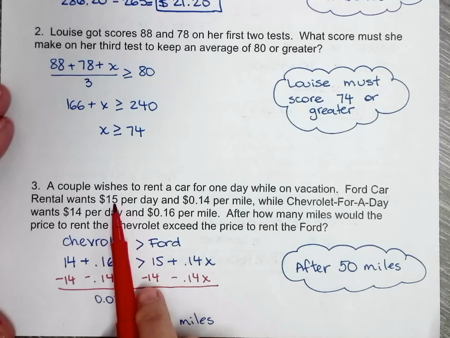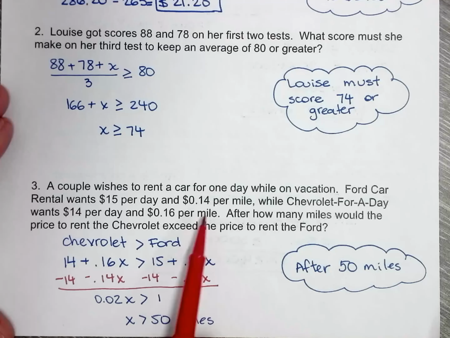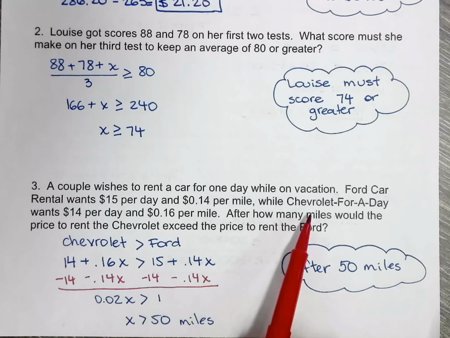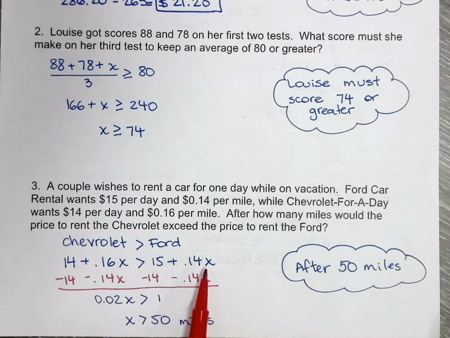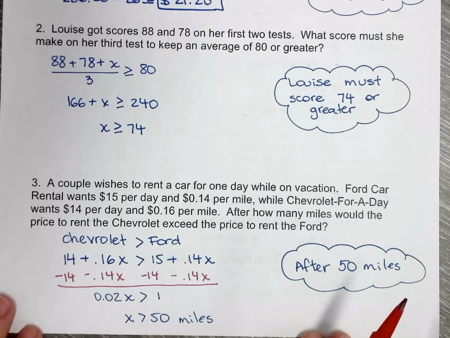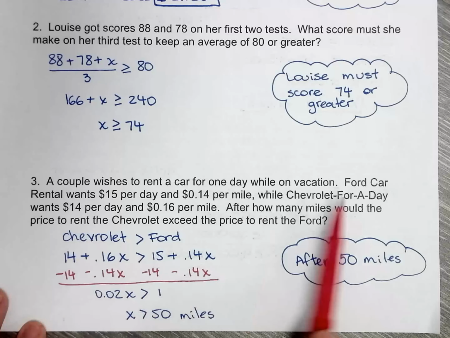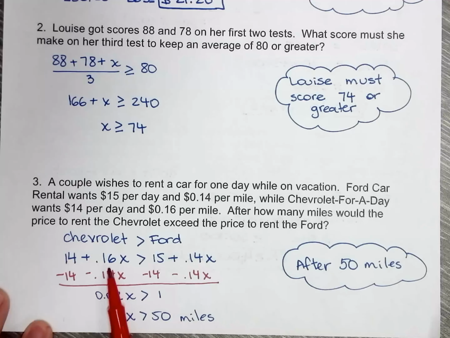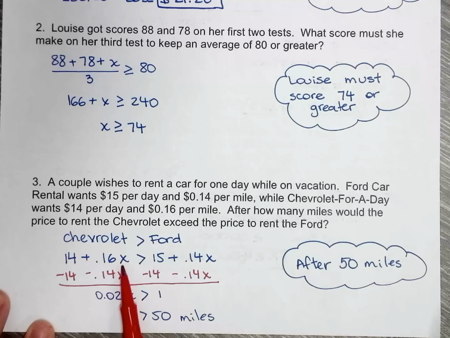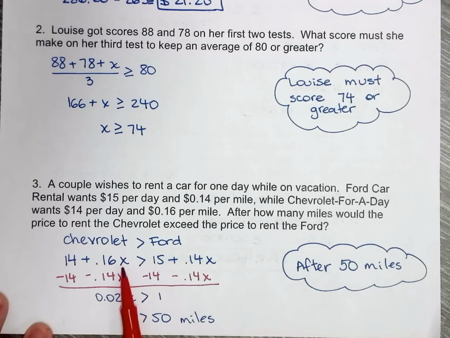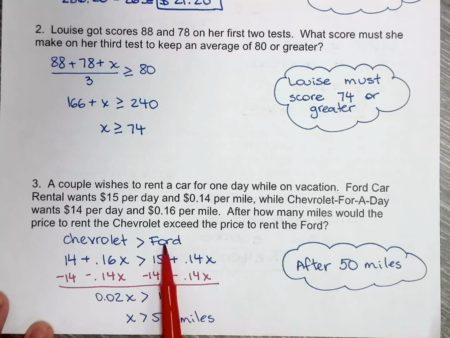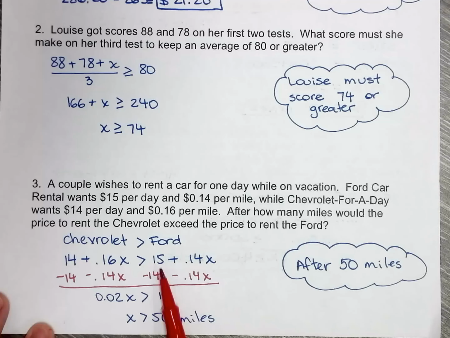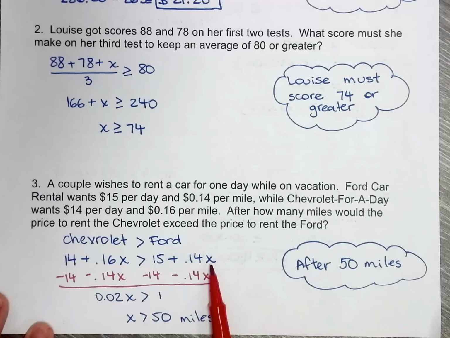Even though this is higher per day, the cost per mile is less. So after how many miles? I'm looking for miles, X or M, whatever you want to label your variable. I know Chevrolet for a day is $14 a day plus 16 cents per mile, so 0.16x, where x represents the number of miles.